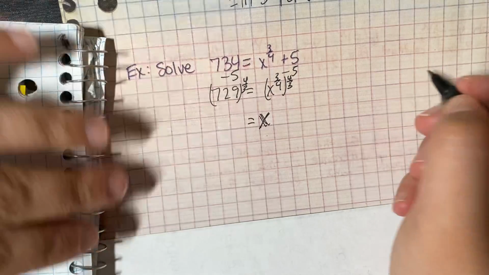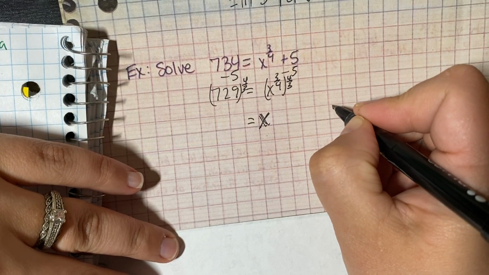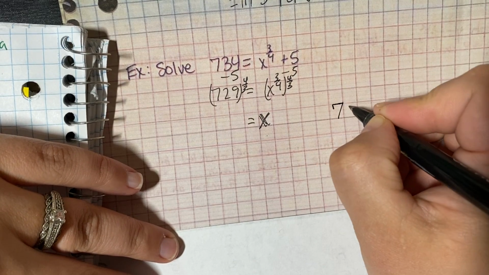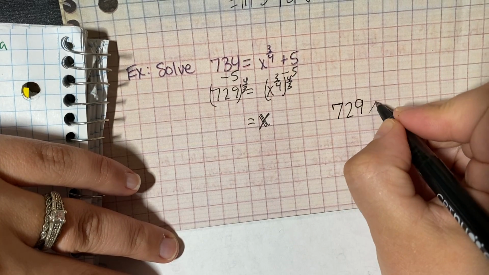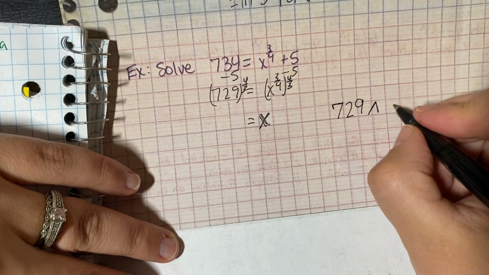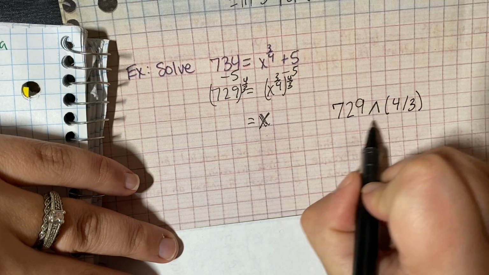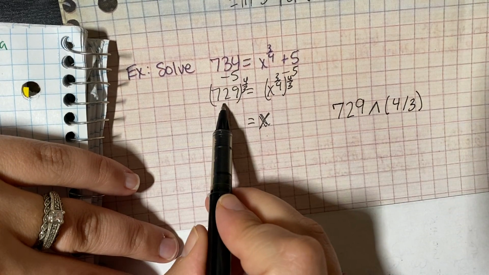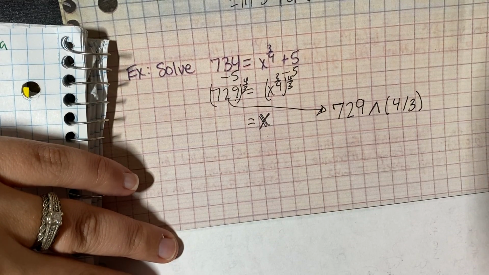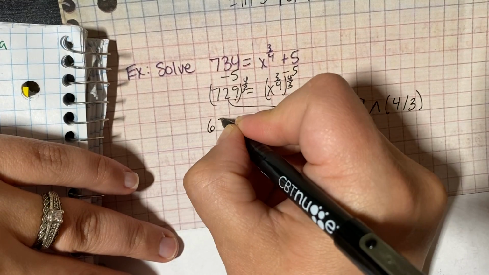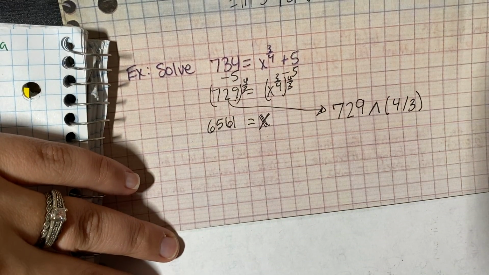So what you can do in your calculators is put it in and see if it's a real number to make sure we don't need to reduce. So you're going to put in 729. You're going to put in a caret and then parentheses 4 divided by 3. And this will get you this number up here. If you plug that in to your calculator, it comes up with the number 665.61, and that's what our x is going to equal there.